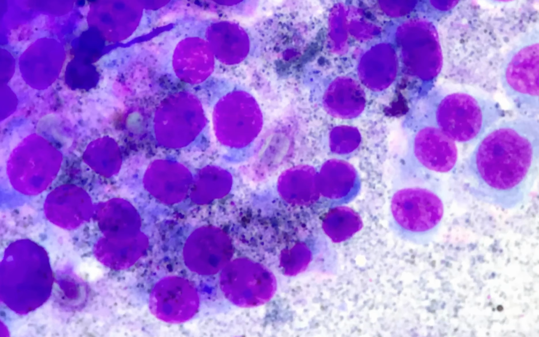So in order to differentiate whether it is amelanotic melanoma or plasmacytoma, you need to do immunohistochemistry and you need to use the cell marker S100 to differentiate between amelanotic melanoma and plasmacytoma.